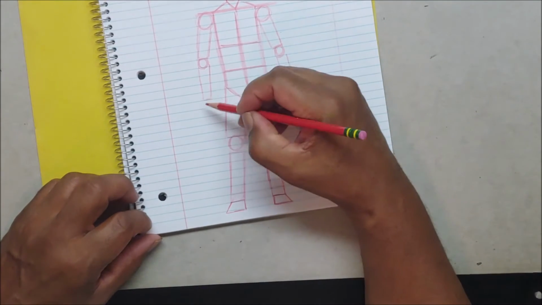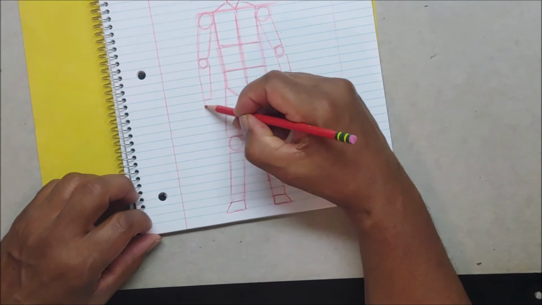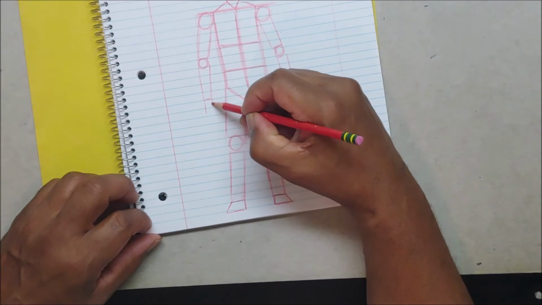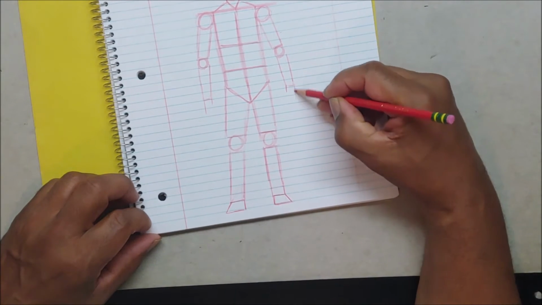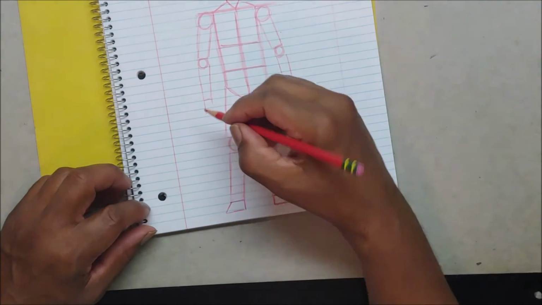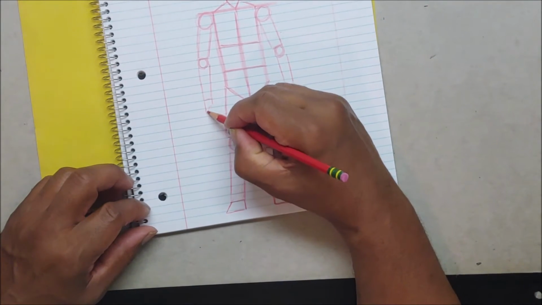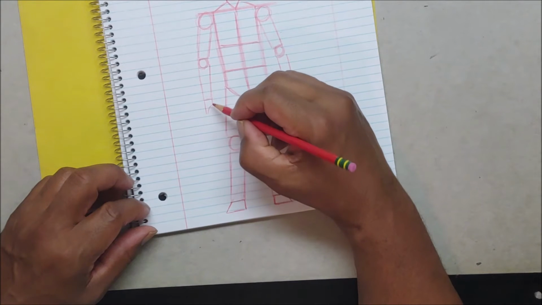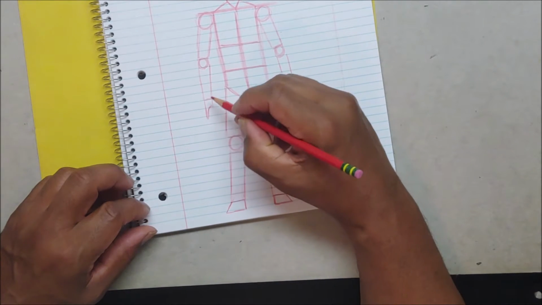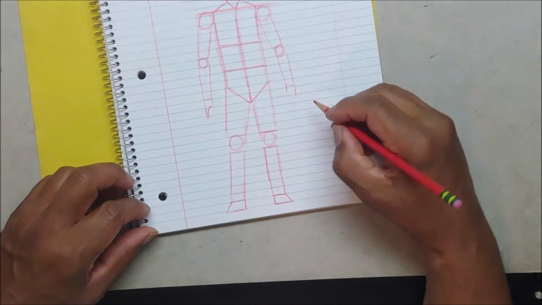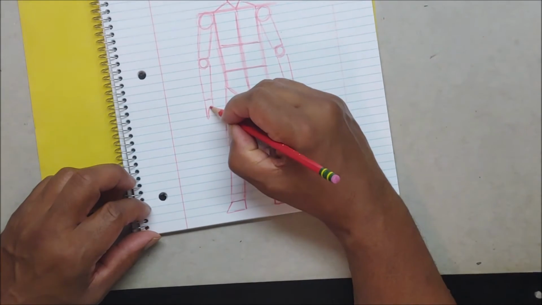And then we're going to just do the hand. We're going to do one line here and a short line there. Short line on the inside and a long line on the outside. Now we're just going to curve it in like this. So this is going to be the finger. Curve it in. That would be an upside down J almost.